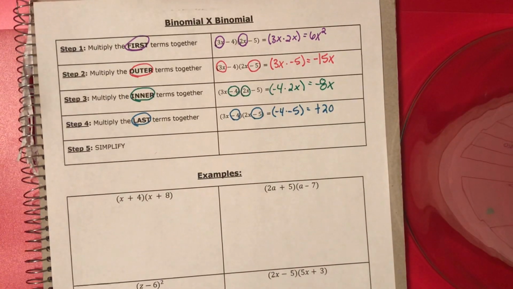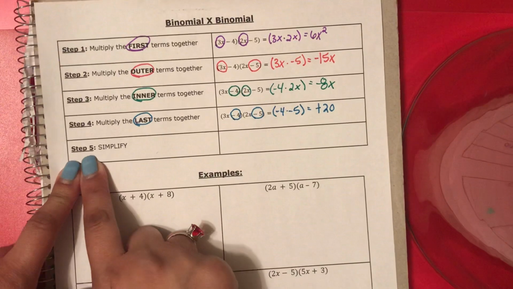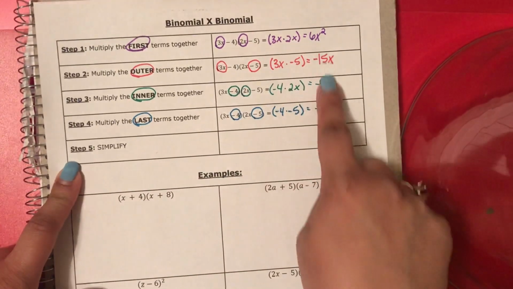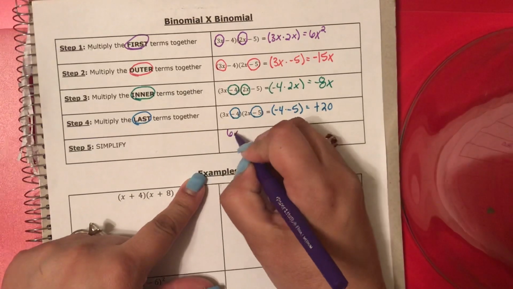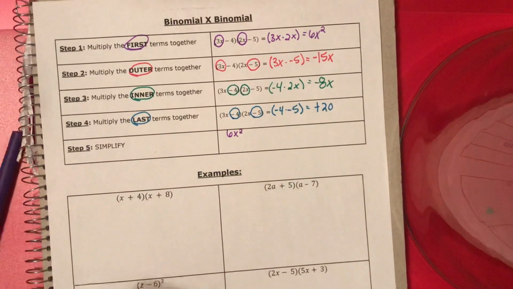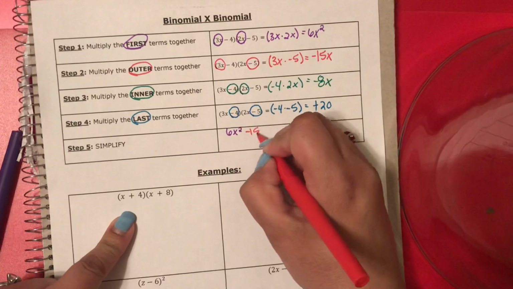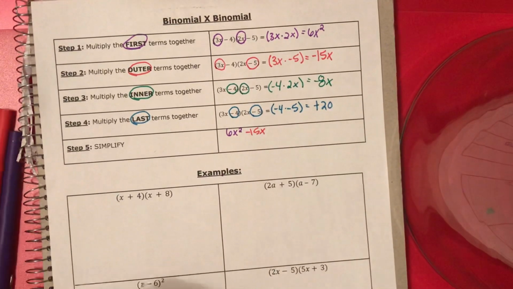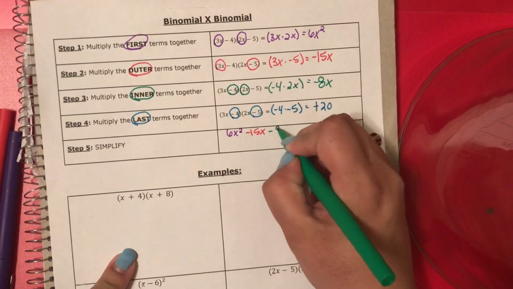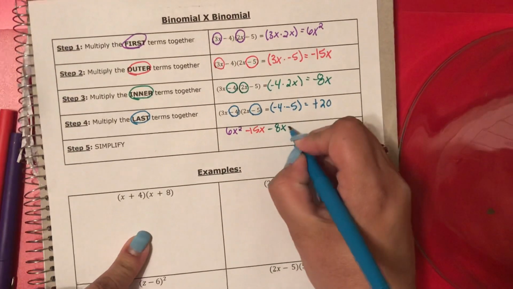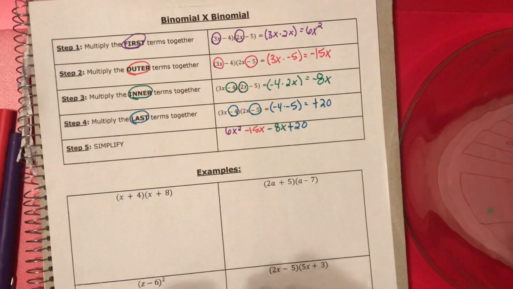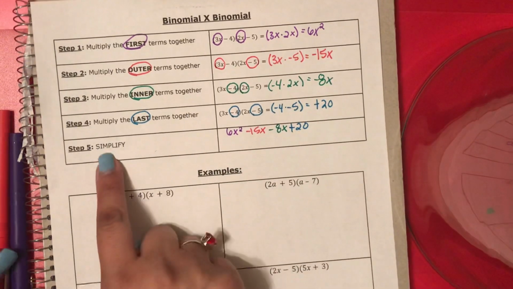Right, and so my last step, sorry, this is not my last step. My last step is to simplify. So I'm going to take all of these and rewrite them into one line. So I have 6x squared minus 15x minus 8x plus 20. Okay, so I have them all in one line, and it says to simplify.